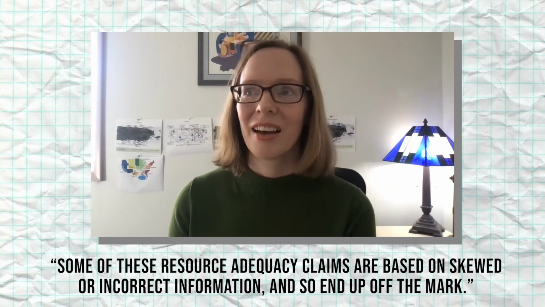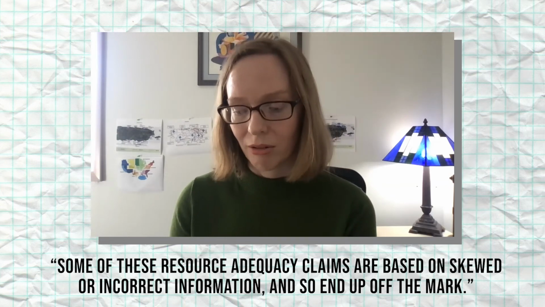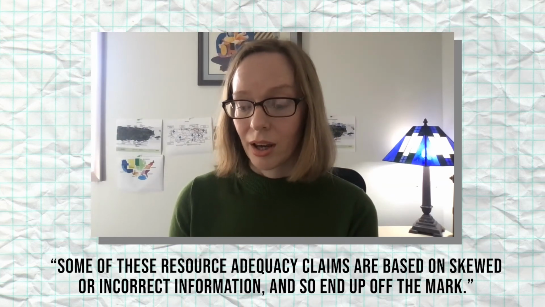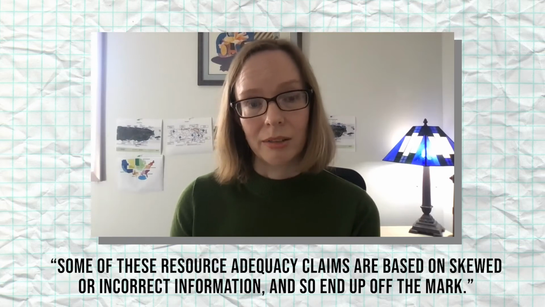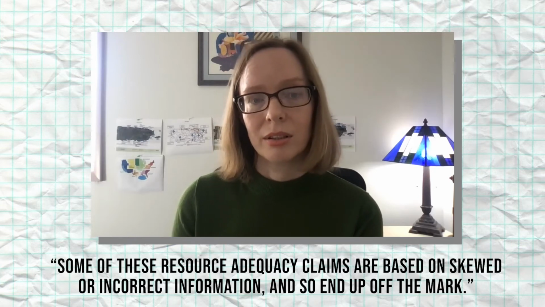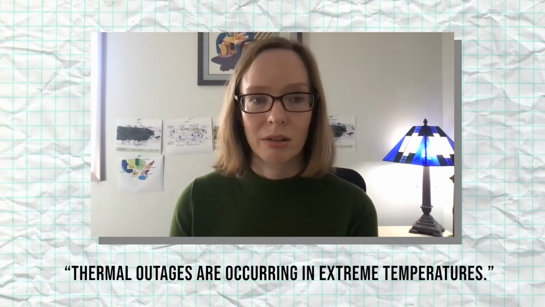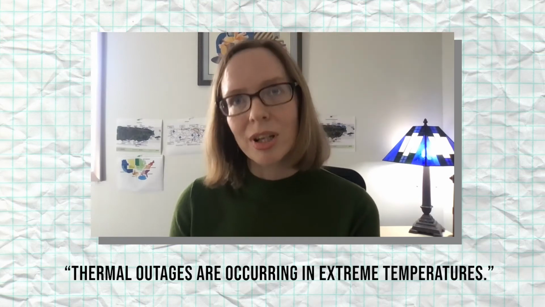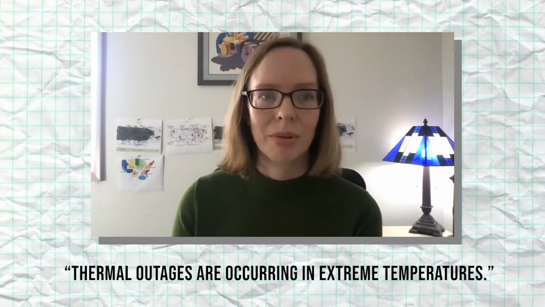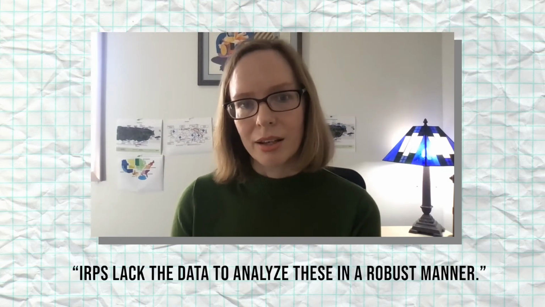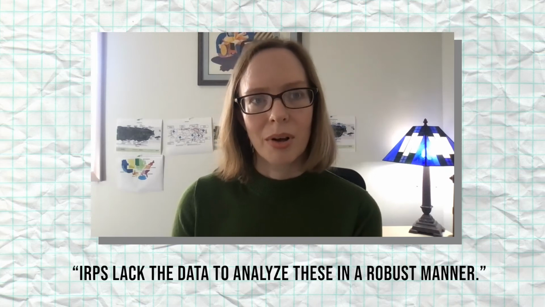And they're not looking at some of the big drivers of why you had outages during that period of time. For example, the load went up dramatically. That's oftentimes not included in those types of analyses. They're not accounting for the fact that in many jurisdictions, thermal outages are correlated with extreme cold and extreme hot temperatures. There's a lot of things that we know happen in practice, but we lack the data to analyze these in an analytically robust way.